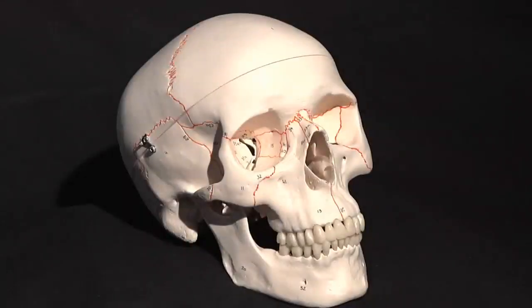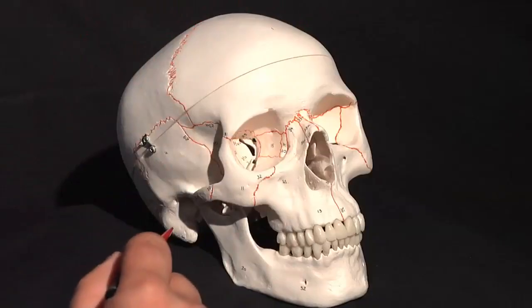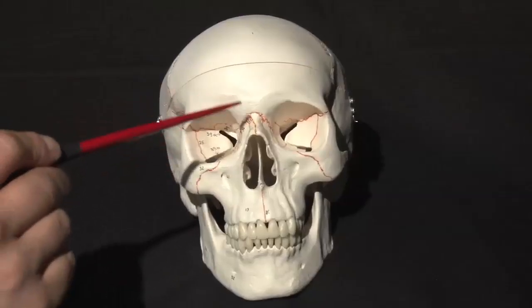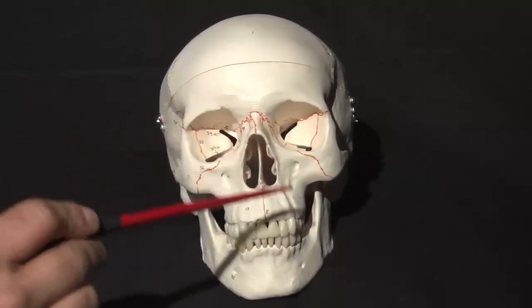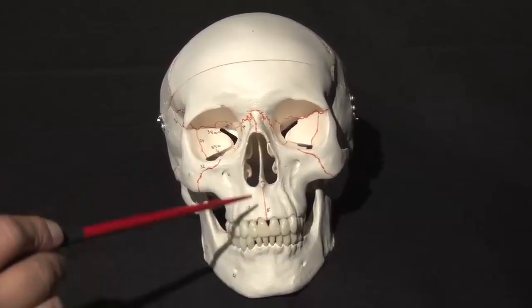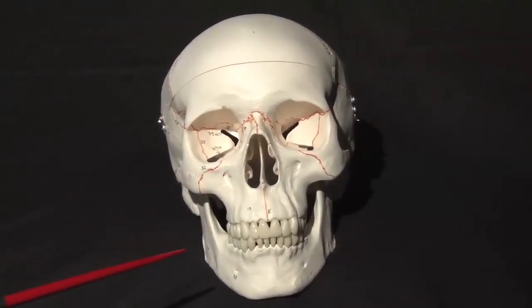This is the numbered skull model. The skull is made up of cranial bones, 8 cranial bones, 2 paired and 4 unpaired, and the facial bones, 14 bones, 12 that are paired and 2 unpaired. We'll first take a look at the cranial bones.